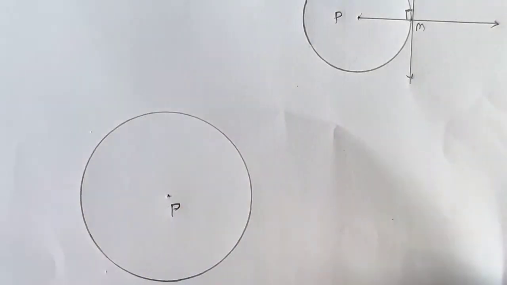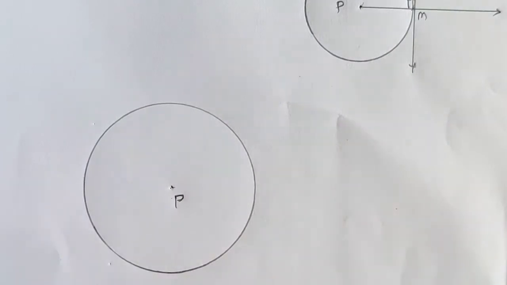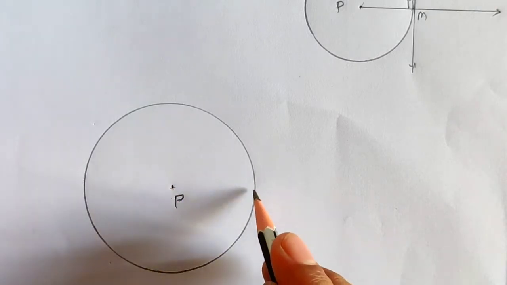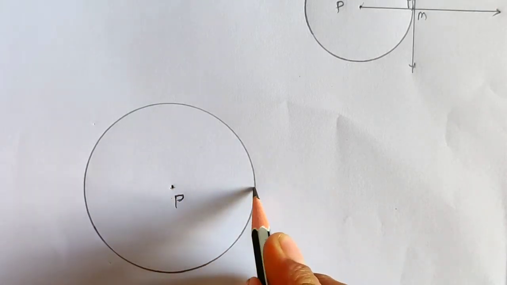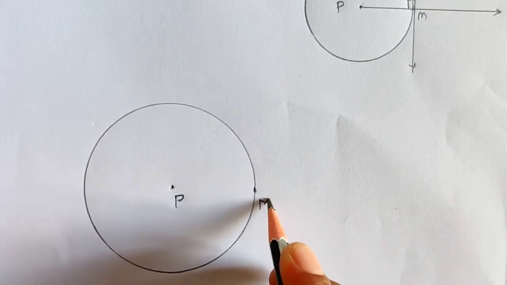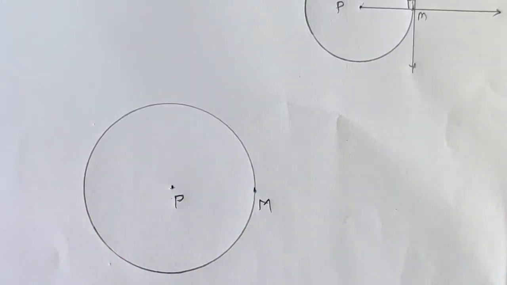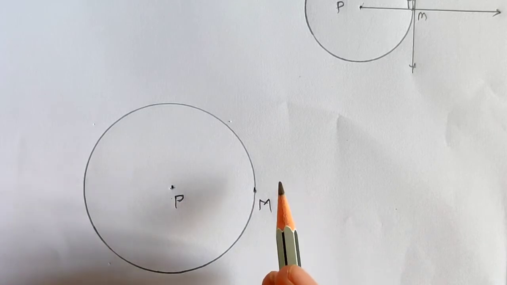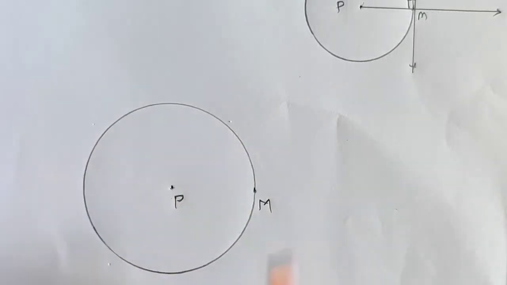Now take a point. Whenever we have to construct a tangent at a point on the circle, always take the point M on the right hand side of the circle. So here let it be point M. Here we have to construct the tangent through M, passing through the point M which is on the circle.